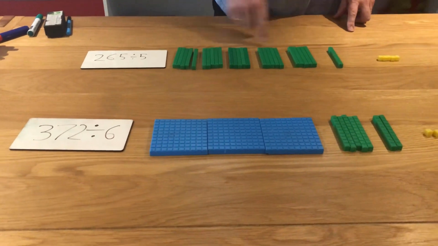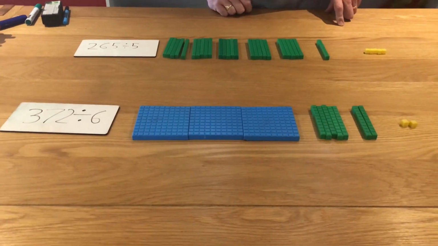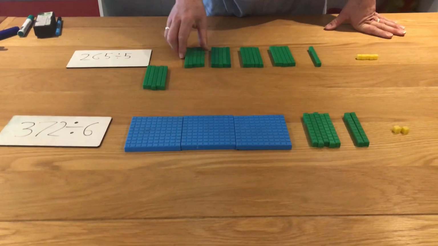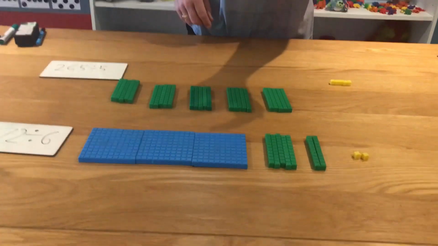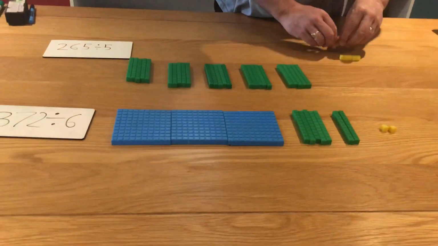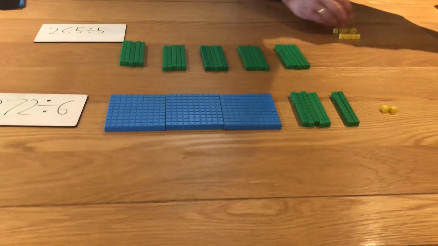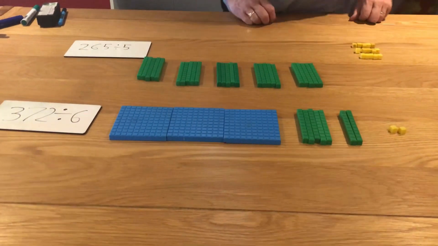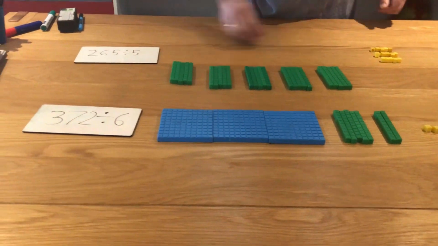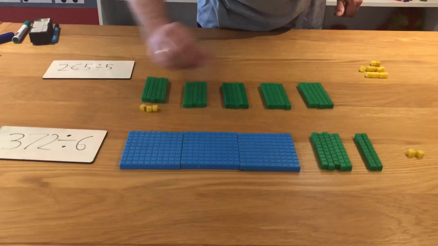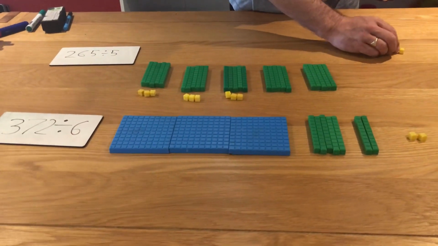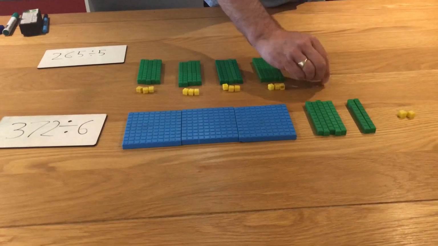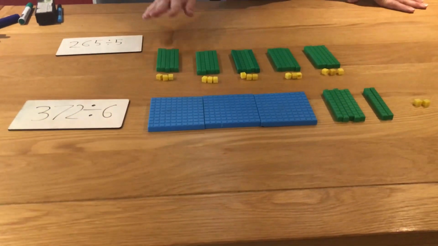I've actually got over here 26 tens altogether. I've got to share those between 5. 1, 2, 3, 4, 5. Worked very well. That left me with 1 ten. That 10 cannot be shared between 5, so I need to exchange that for 10 ones. There's 5, 10 ones. I've now got 15 ones, which I need to share between 5. 15 shared between 5 will give me 3 each. 3 there, 3 there, 3 there, 3 there, and 3 there, giving me an answer of 53.